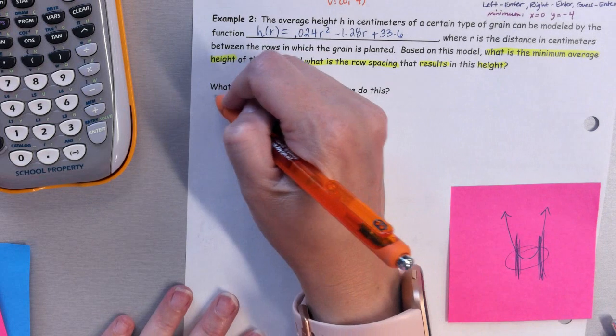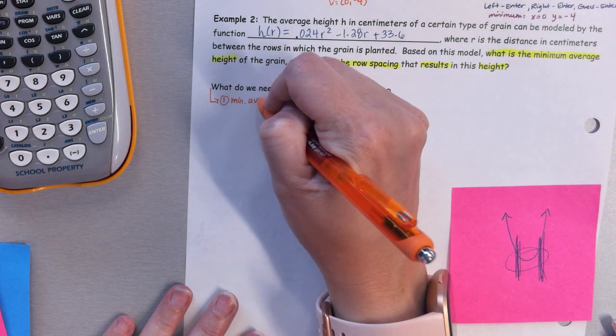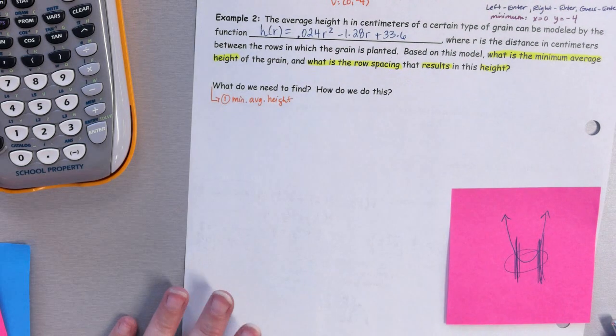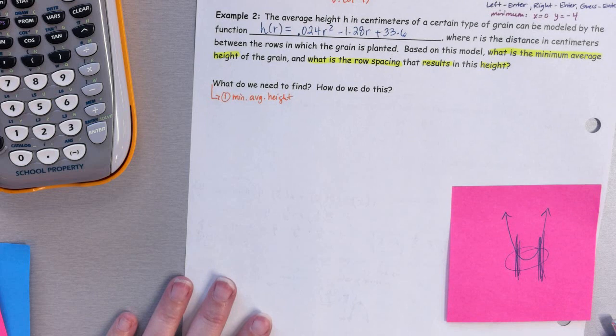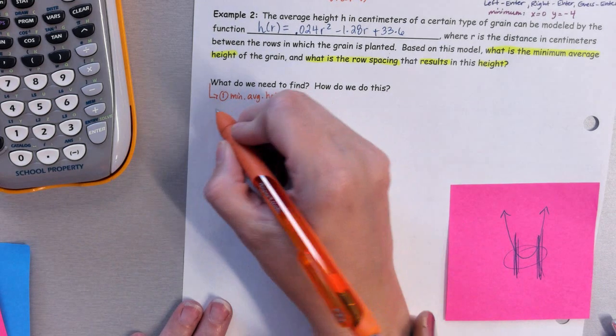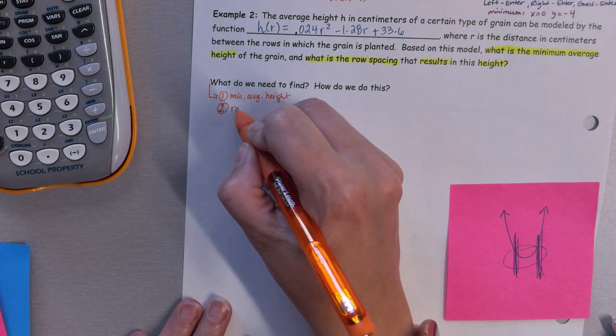Okay, so the first thing, what do we need to find? The minimum average height. So I'm just going to abbreviate. We have to find the minimum average height. Sorry, I wrote that kind of small. The second thing we have to find is the row spacing for that height.